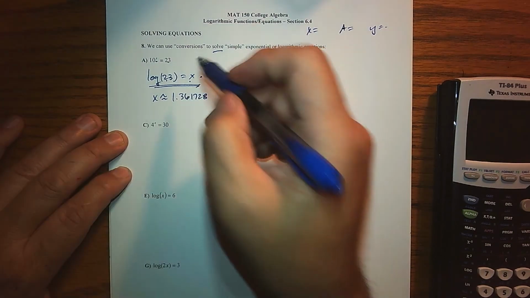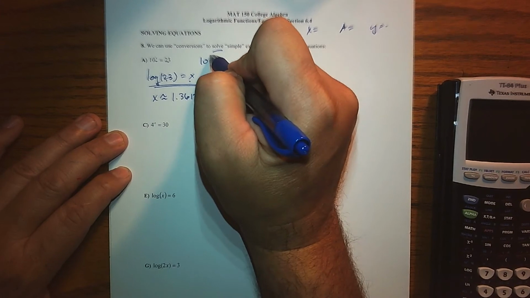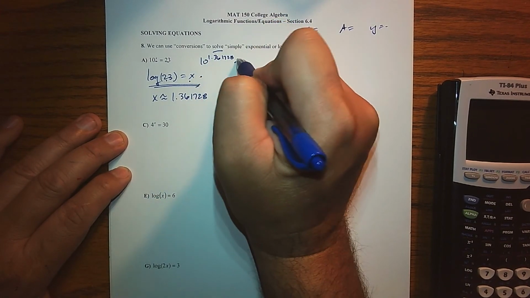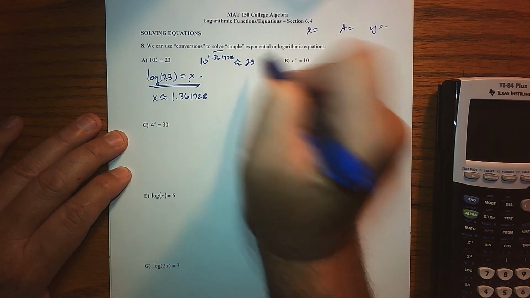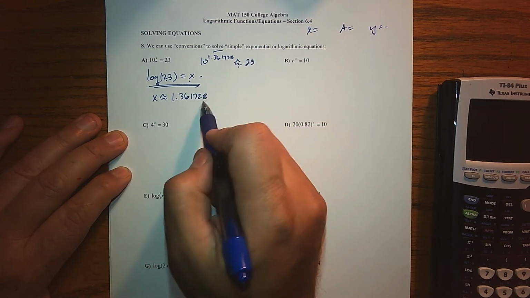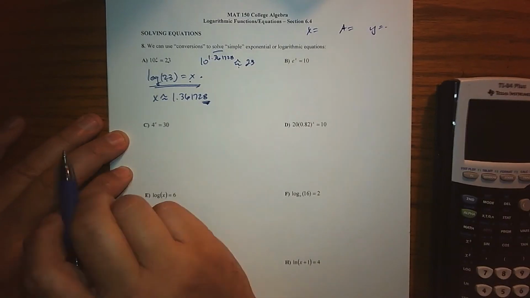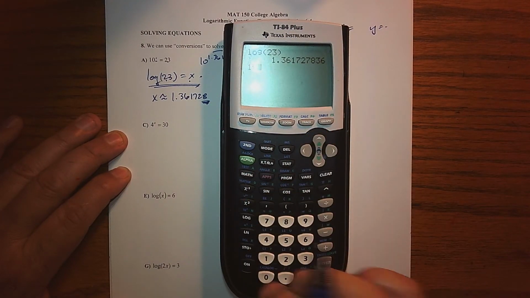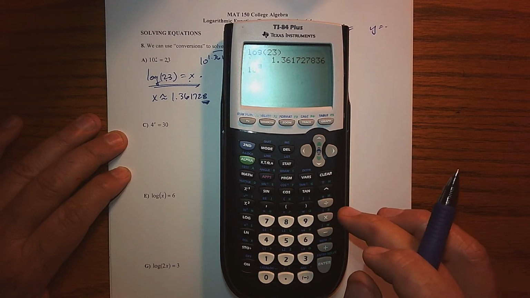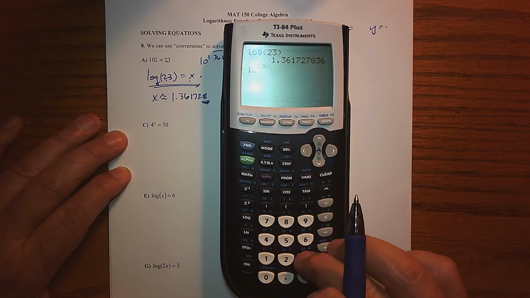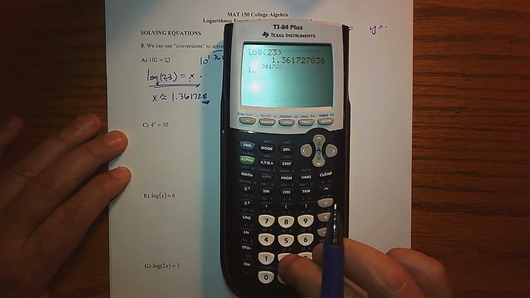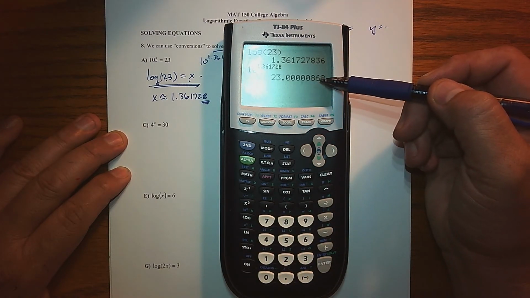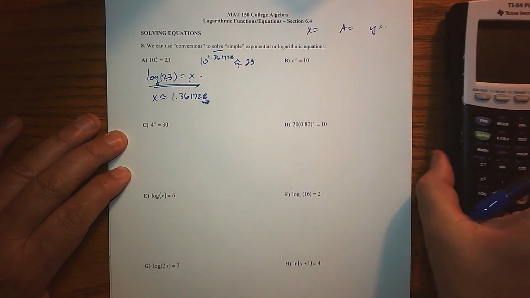So the theory, what I'm saying, is if we take 10 and raise it to the 1.361728 power, this is going to be really close to 23. It's not going to be exact because I rounded off the decimal. So we can even check that, right? If I take 10 and raise it to the 1.361728 power, what I get is 23.008. So it's really close to 23 as expected.